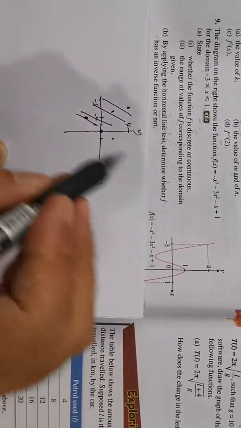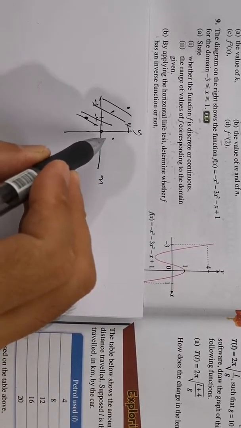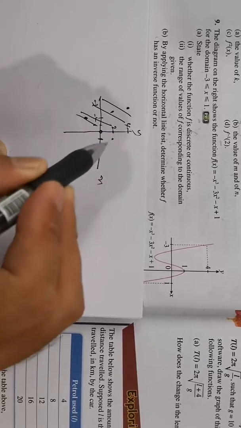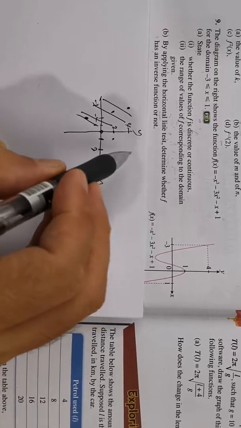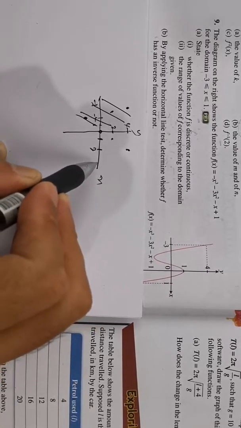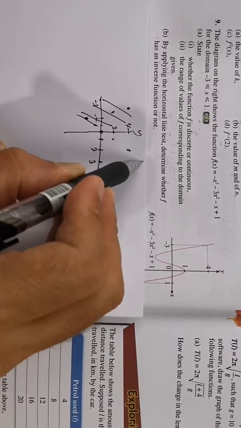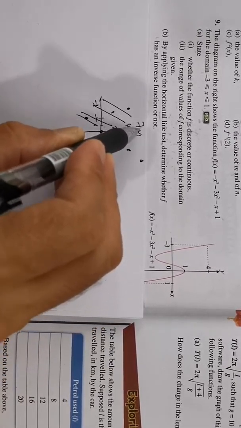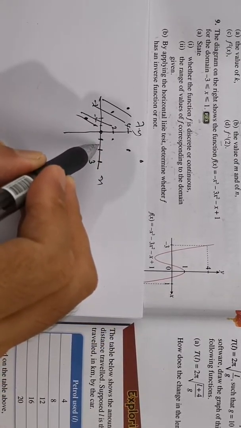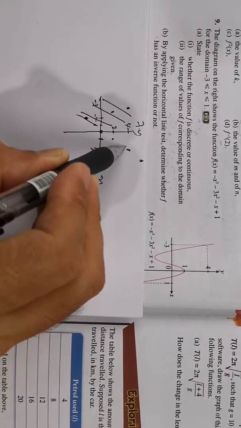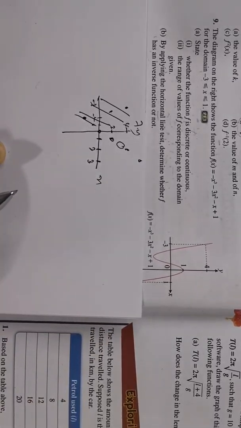In a house, one house has 2 people, another 2 houses have 4 people, 3 houses have 7 people. We do not connect them because we cannot have 1.5 people. So this is called a discrete graph.